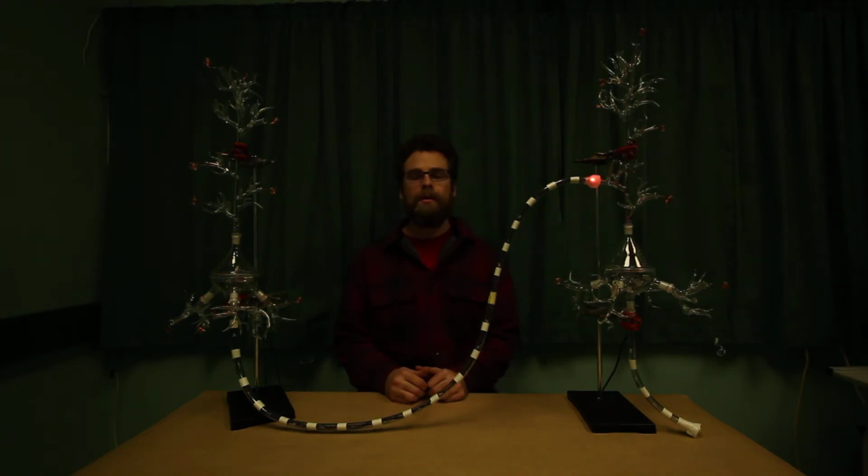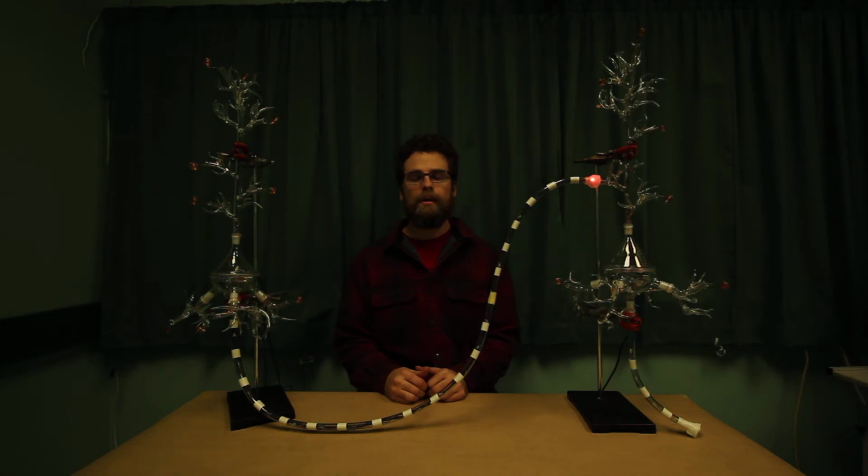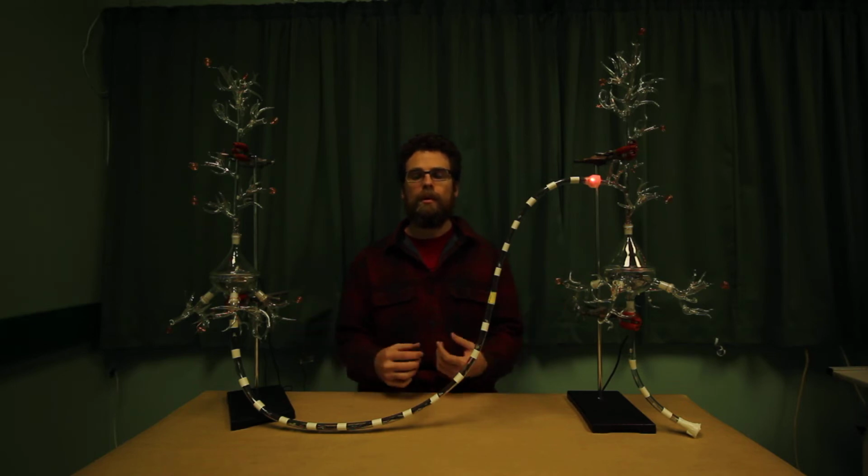Hello, my name is Blake Porter, and in this video I'll be demonstrating the capabilities of my neuron models and what people can learn from them. To start with, there's two models here. They're both anatomically accurate and show the basic anatomy of neurons.